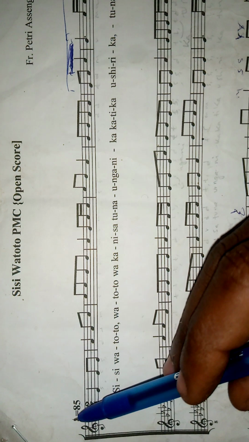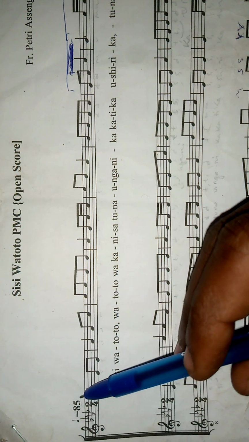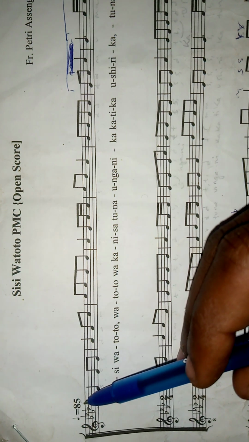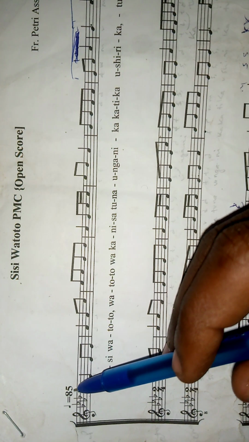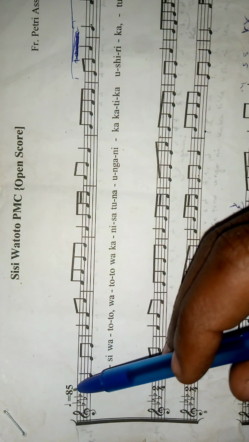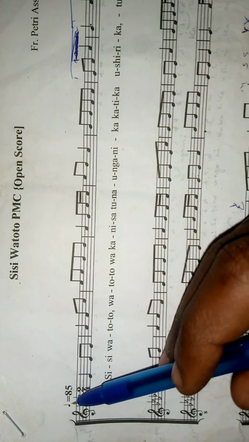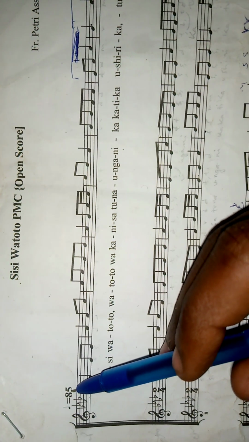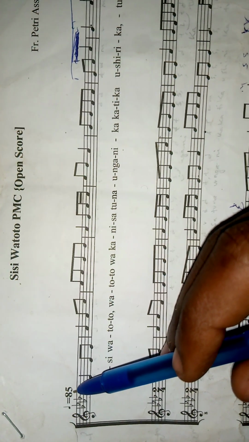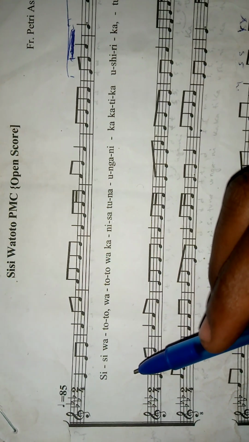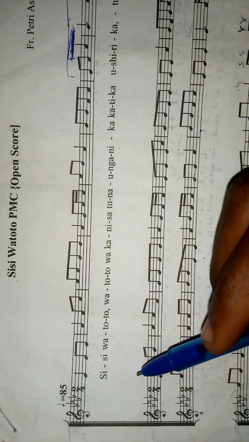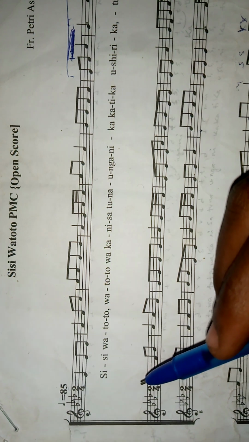That is 1 beat is equal to 85. That is within 1 minute we have to play 85 crotchets. So having identified all those, we now translate our song in reference to A.